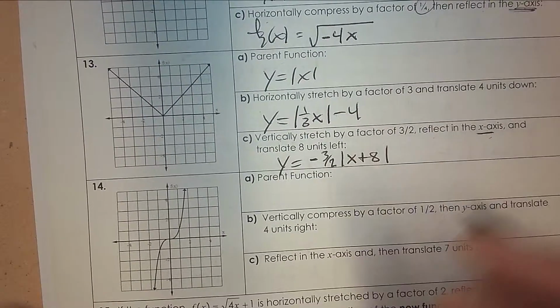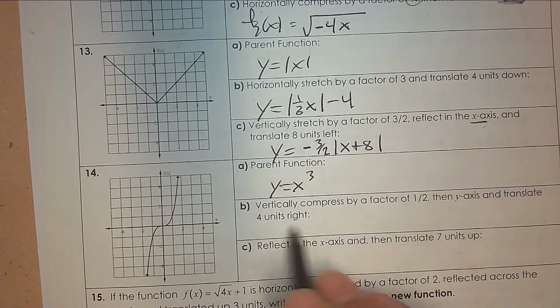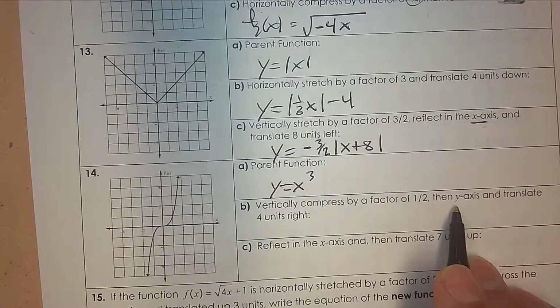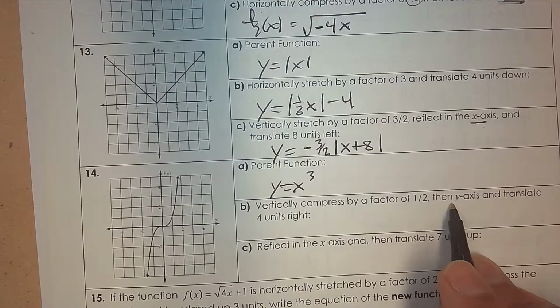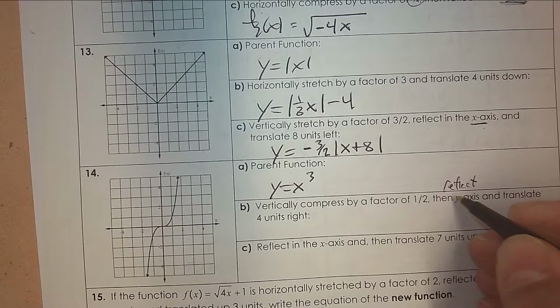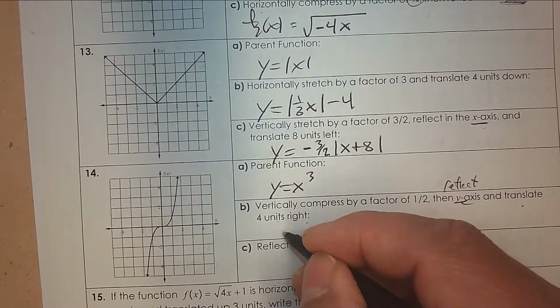14. Parent, what is it? X cubed. Okay, vertically compressed by a factor of 1/2. Then y-axis, I'm assuming reflecting. Then reflect on the y-axis. I think it wants to reflect, it's not worded in here, on the y, and then translate 4 units to the right. So one step at a time.